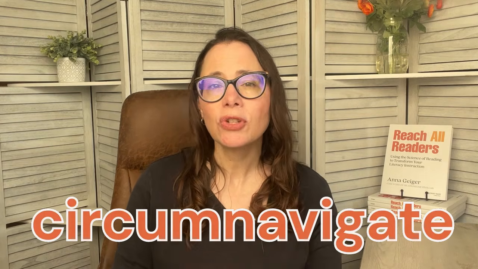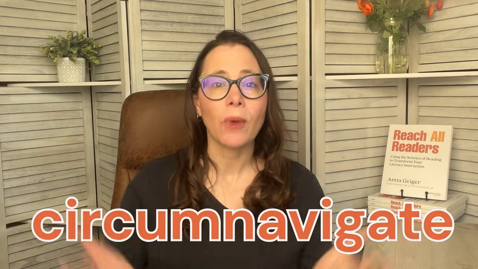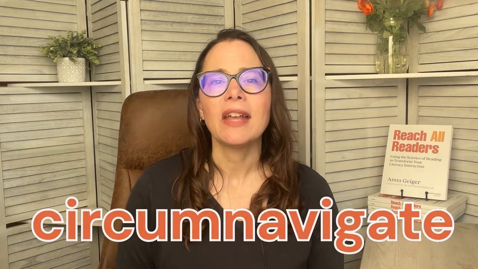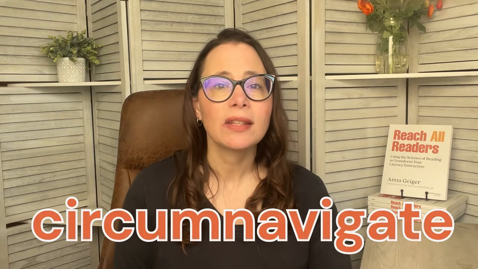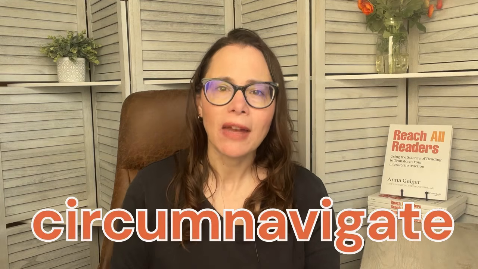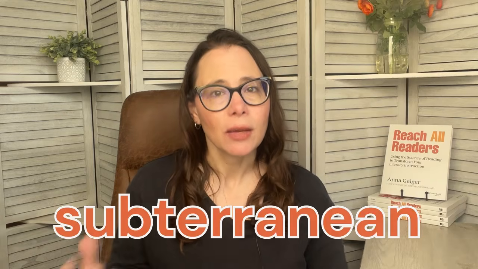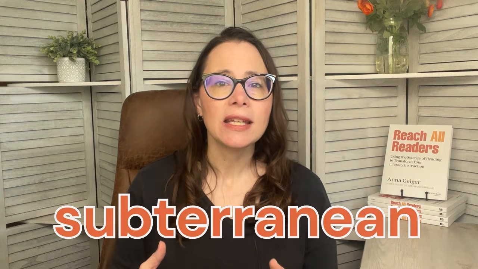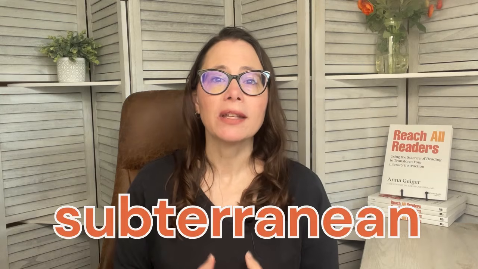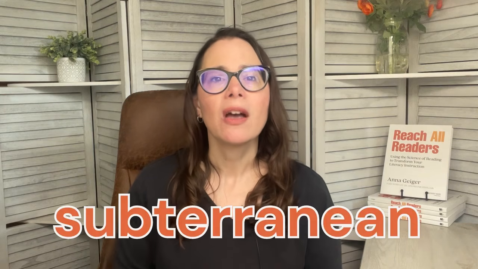Morphology helps with more than spelling. It also helps students understand the meanings of unfamiliar words. So take the word circumnavigate. If students know that CIRCUM has to do with around, like the circumference of a circle, and that NAVIG has to do with sailing, they might figure out that circumnavigate means to sail around the world. Or take the word subterranean. If students know that the prefix SUB has to do with under, like subway or submarine, and that TERR has to do with land, they may figure out that subterranean has to do with underground.